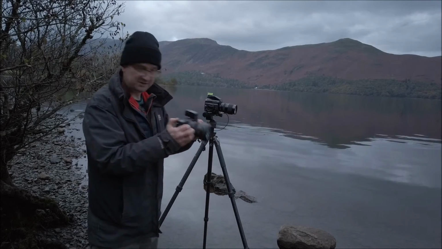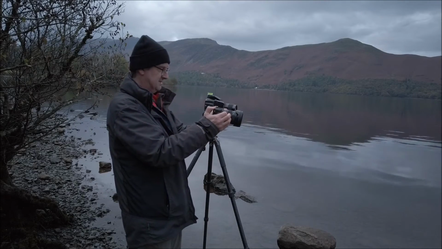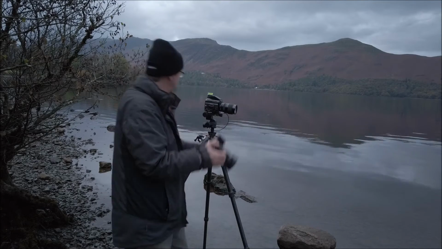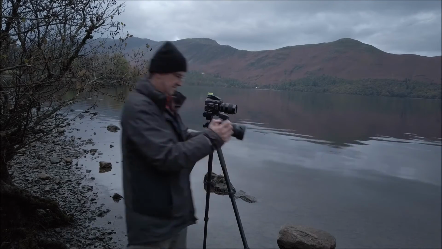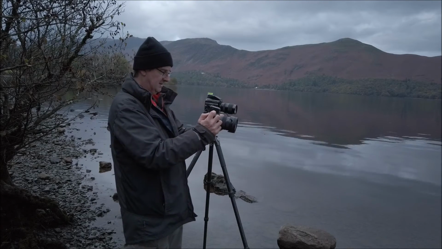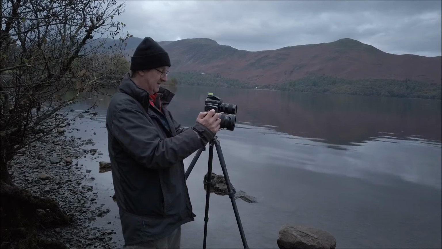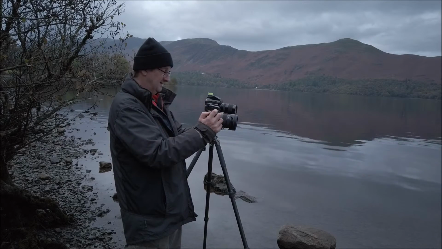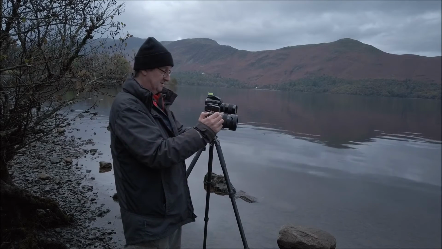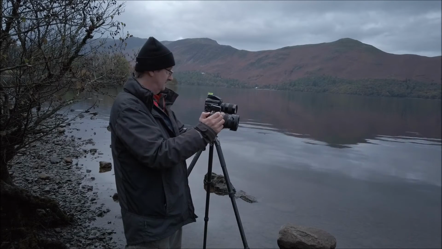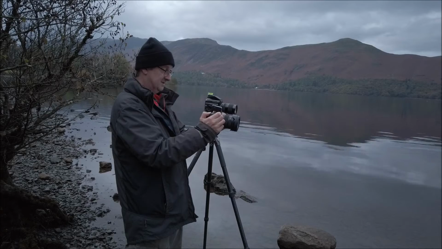So I'm going to frame up with the digital more or less the same scene. ISO 200, f8. Now, interestingly, that is telling me, as near as makes no odds, a second. Oh, that's interesting.